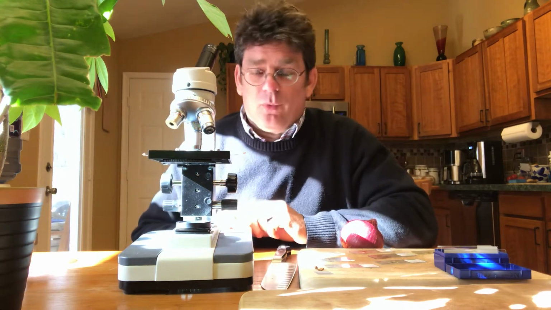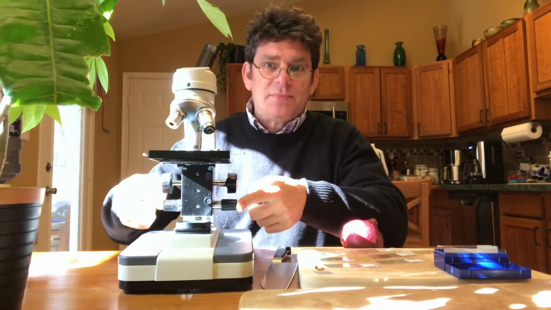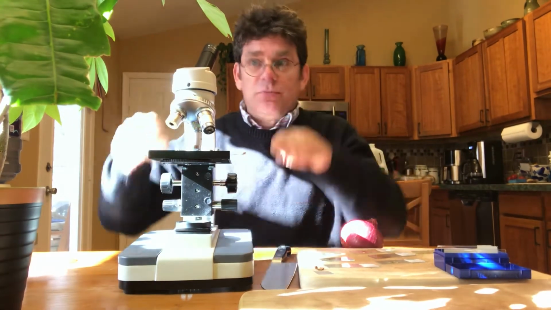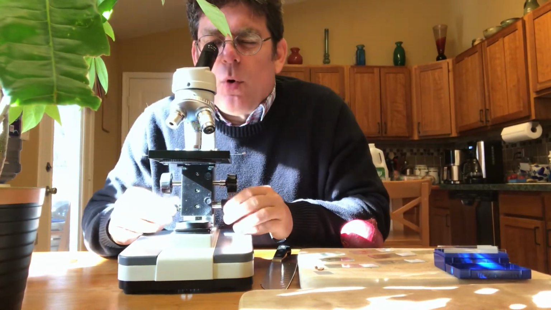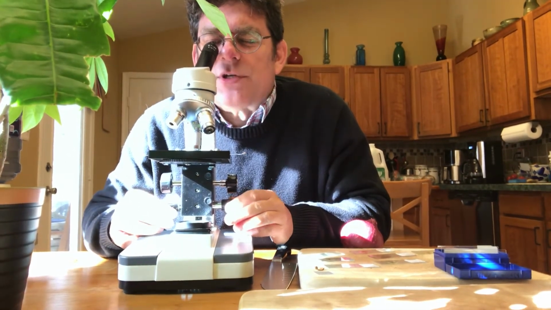And really the only real rule I go over with students is when you're on high power, use only the fine adjustment knob, this lower knob, because that way the stage will move very slowly and you won't risk damaging the lens by turning the coarse adjustment knob.